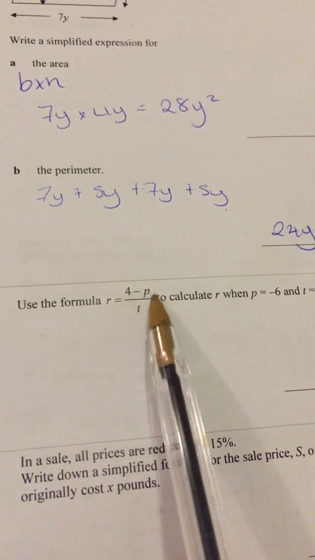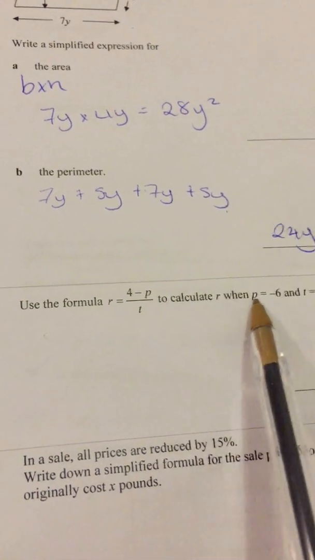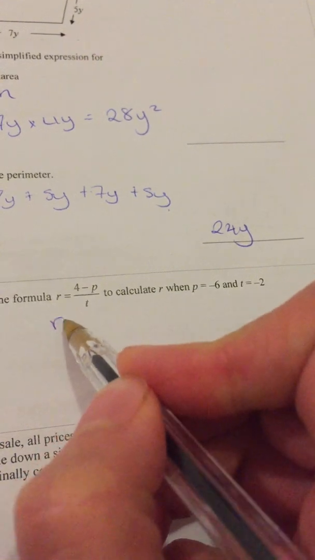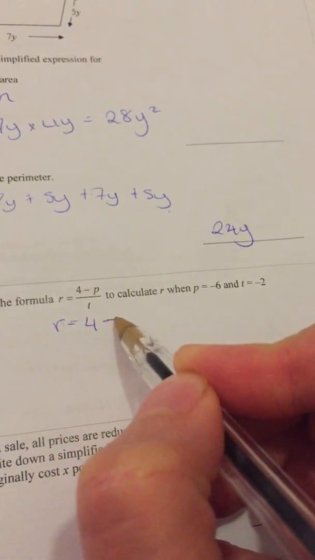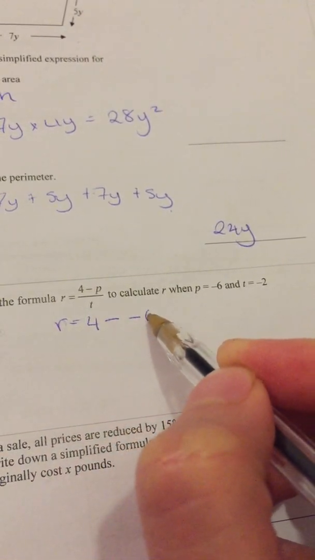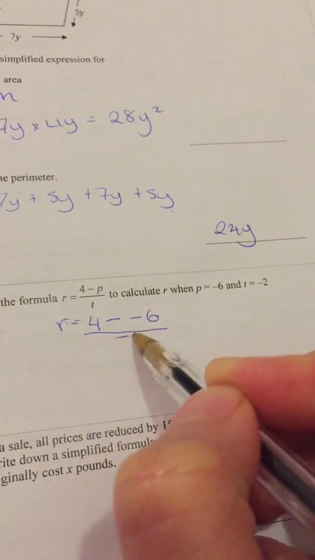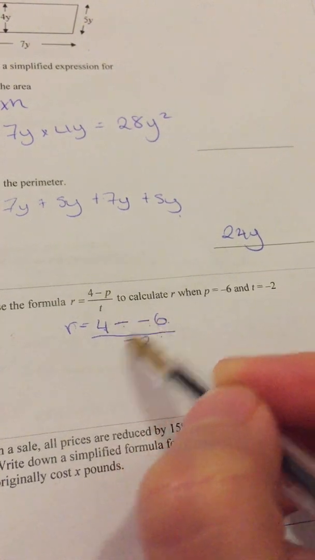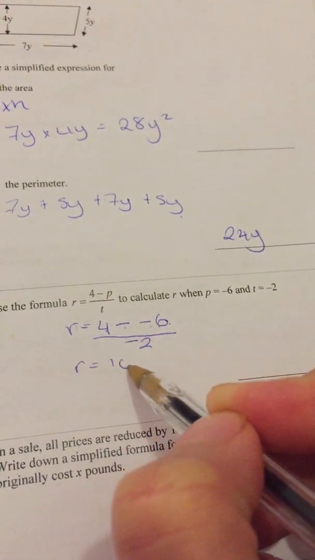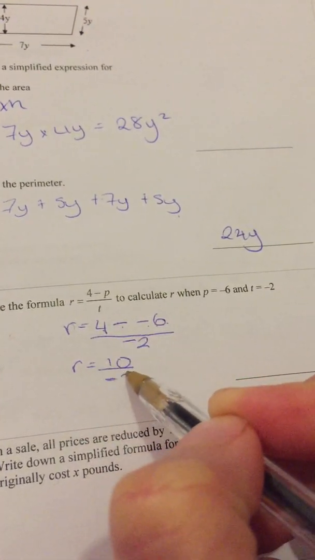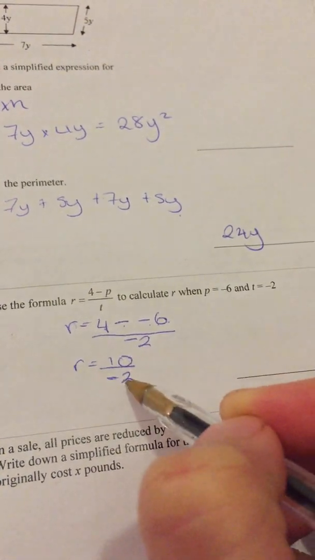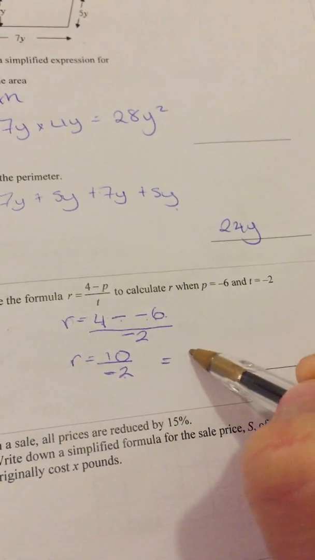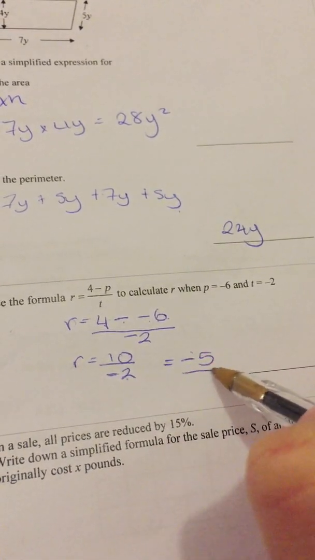Use the formula r equals 4p over t to calculate r when p equals -6 and t equals -2. So r equals 4 times -6 divided by -2. 4 take away -6: if we take away a negative, we add it. So we've got r equals 10, because 4 add 6 is 10, divided by -2. A positive number divided by a negative gives us a negative answer. 10 divided by 2 is 5, so 10 divided by -2 is -5.